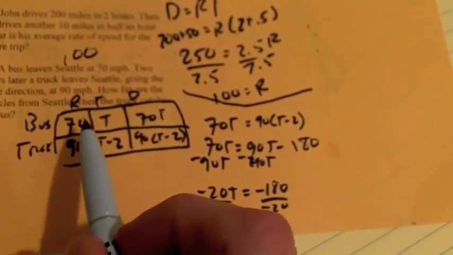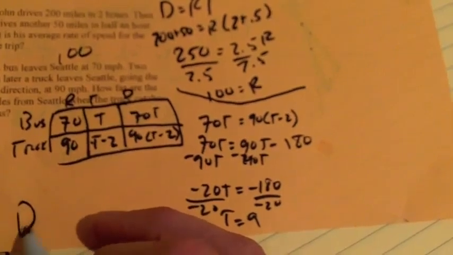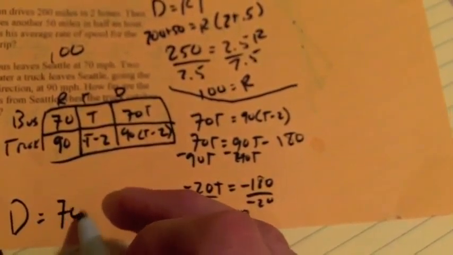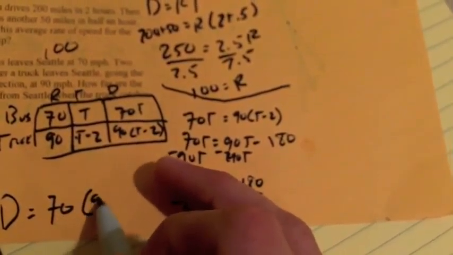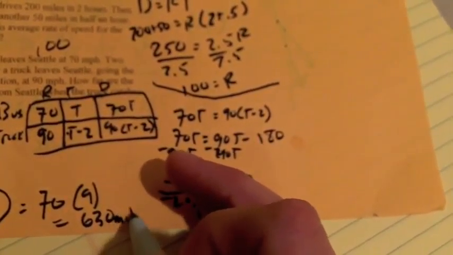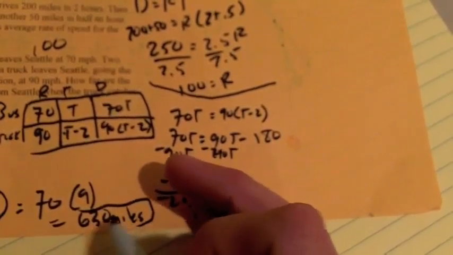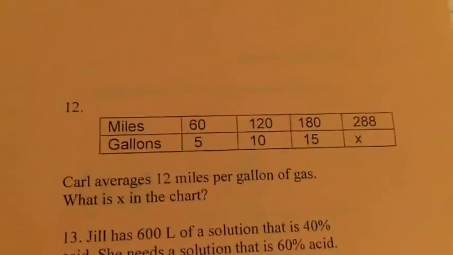I can do that by going right here. Distance equals rate times time for the bus. Distance equals 70 times the time, which is 9. So our final answer is actually 630 miles. So just make sure you know what they're asking for. We can all find the time, but make sure you know what they're asking for, and so we can get the distance.